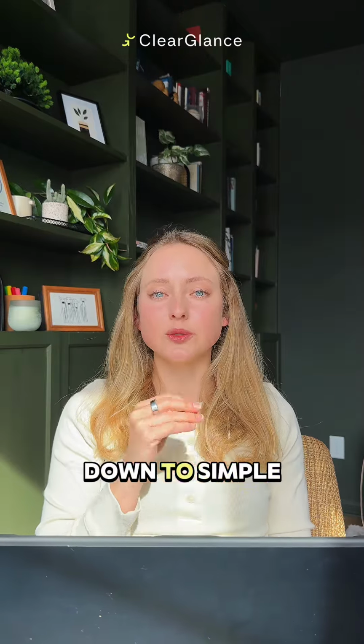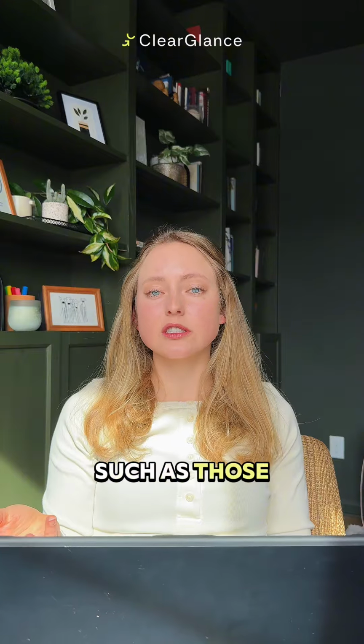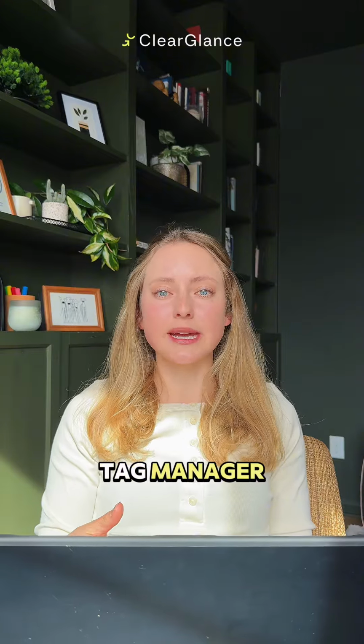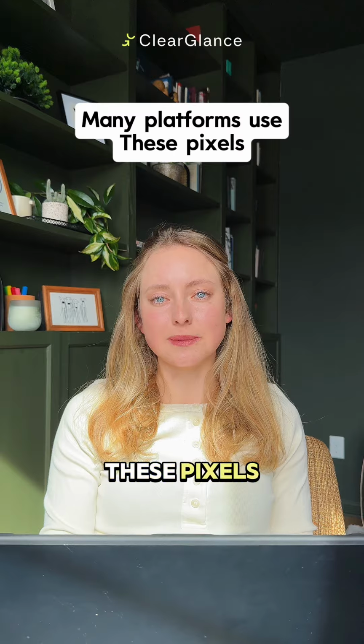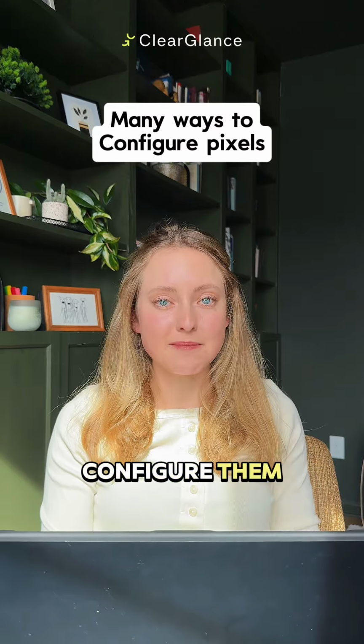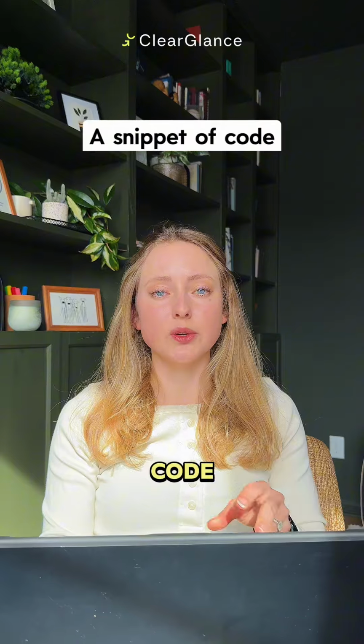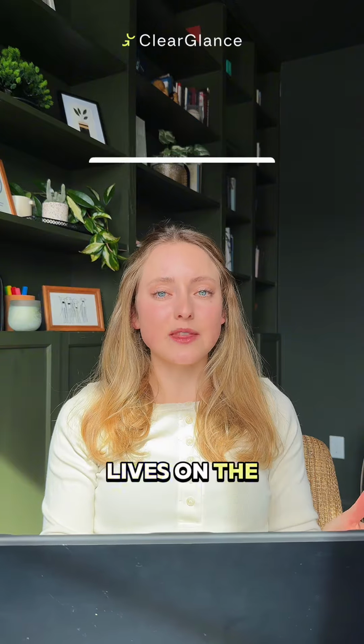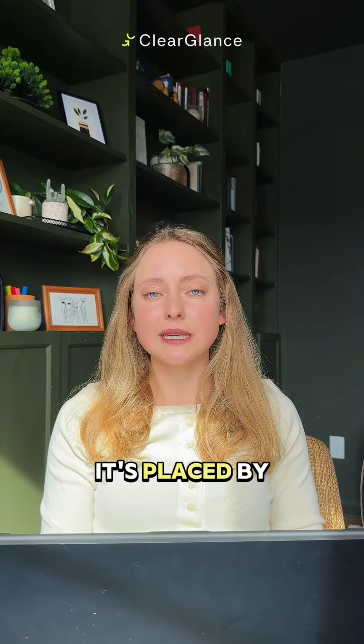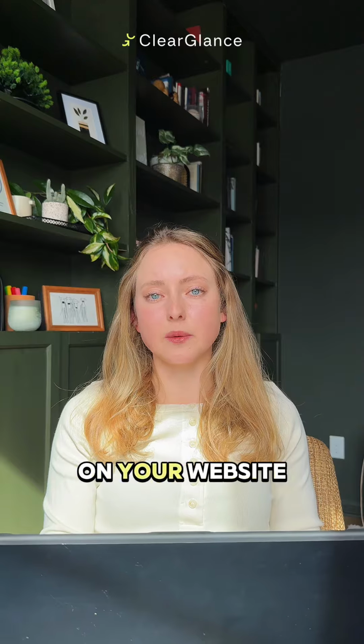It all comes down to simple tracking pixels, such as those used for Google Analytics or Google Tag Manager. There are many platforms that use these pixels, and there are many ways to configure them, but in their simplest forms, it really is just a tiny little snippet of code, typically JavaScript, that lives on the back end of your website. Usually it's placed by a web developer or whomever works on your website.